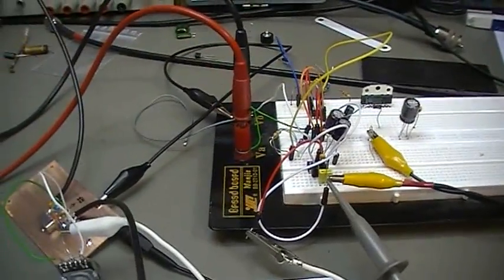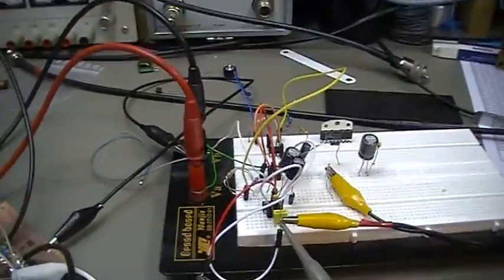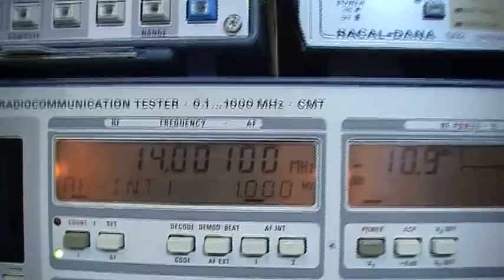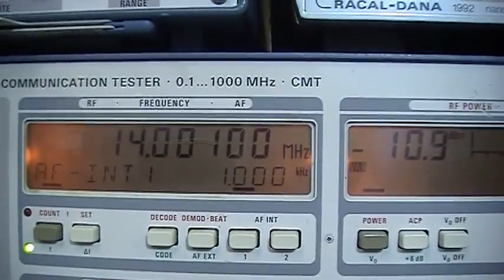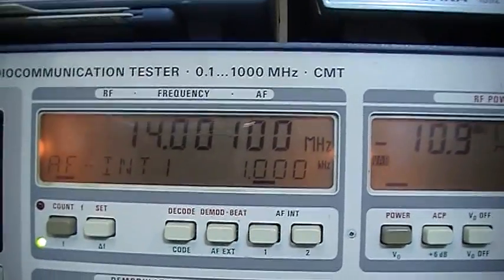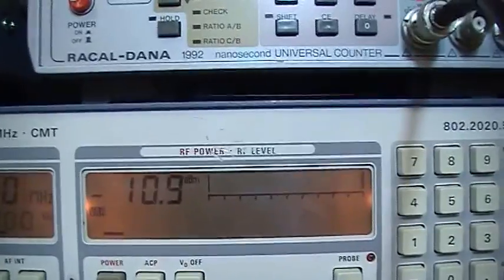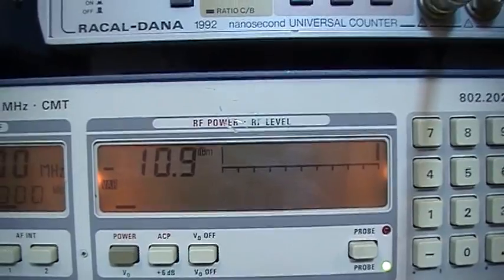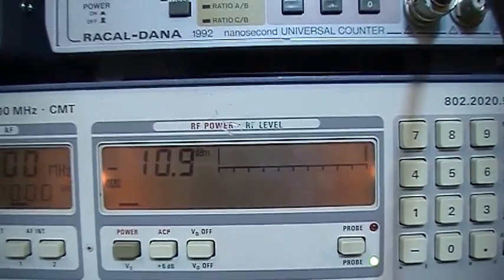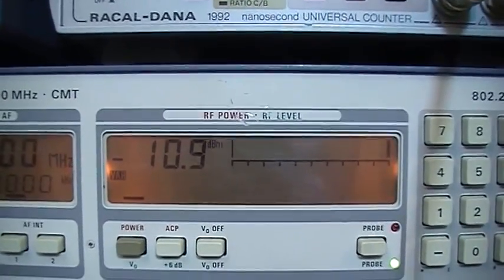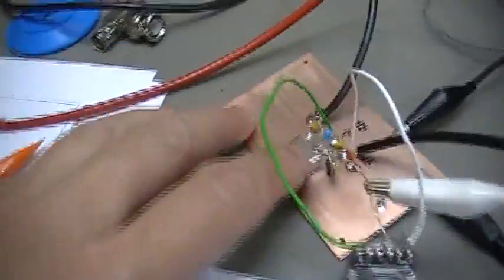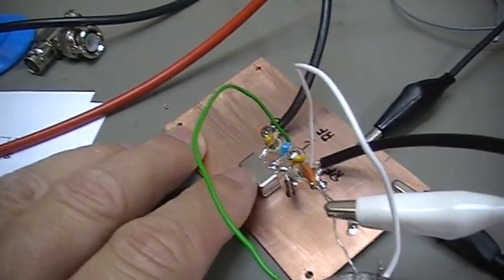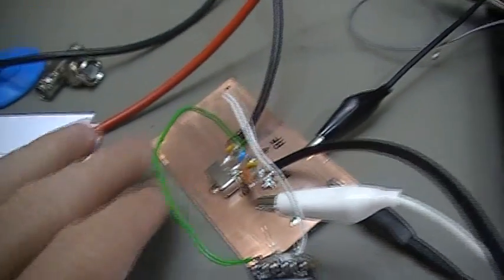My RF generator is simulating the TX power with minus 10 dBm, so that is the input power available at the mixer input. Here is our little mixer.